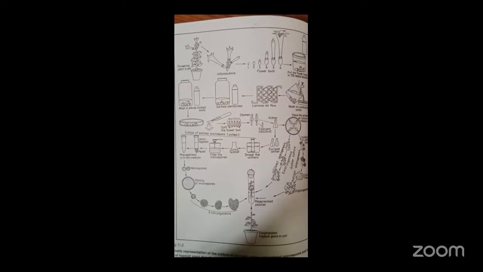The homogenized anthers are filtered thoroughly through nylon sheets to remove the anther debris and tissues. The filtrate, or pollen suspension, is then centrifuged at low speed for 5 minutes. The supernatant containing fine debris is discarded.